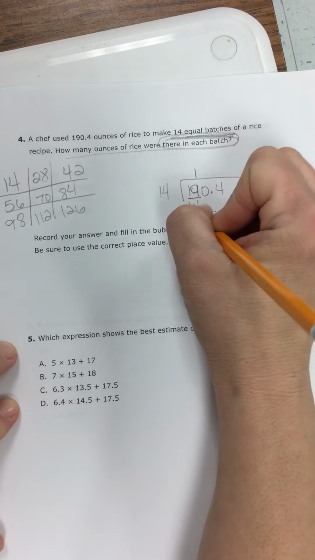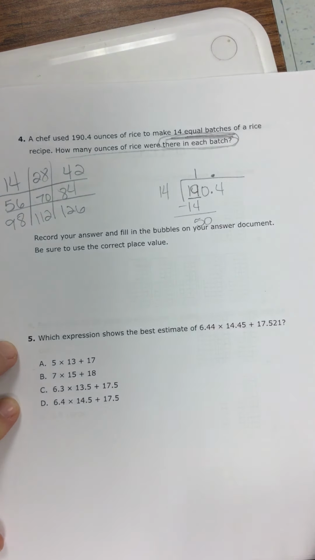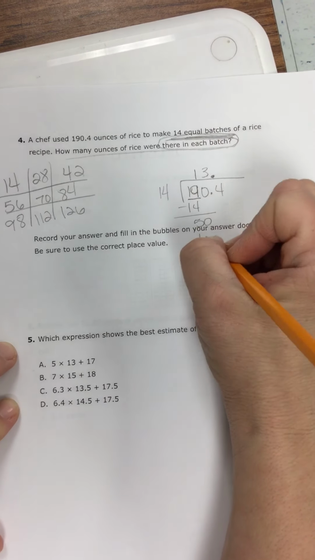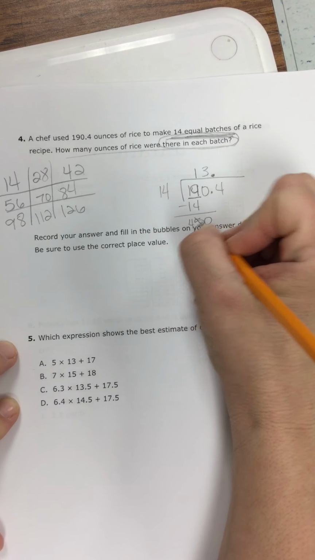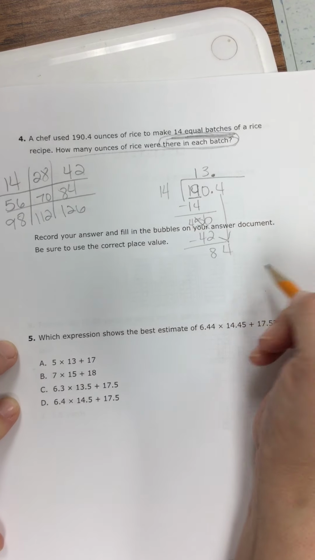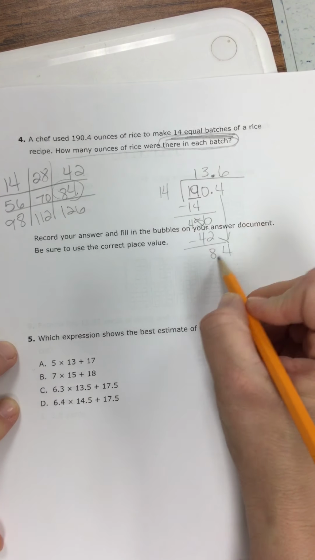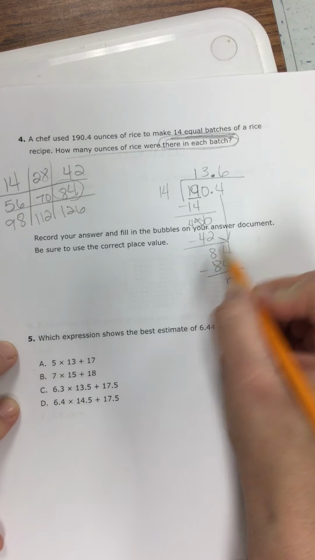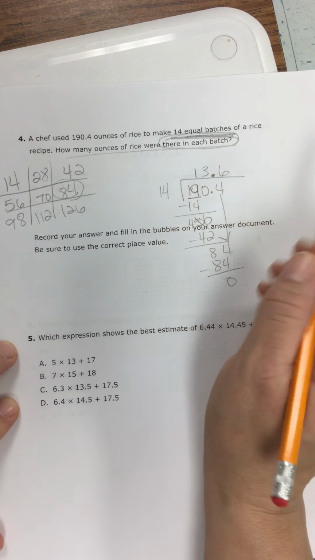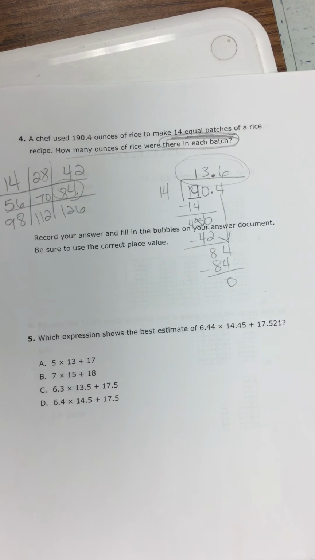Here's where most of you missed. You didn't line up your decimal. I mean, not your decimal, but your numbers. 14 will go into 50 3 times, which is 42. Bring down my 4. 14 will go into 84 6 times. Some of you had 1.36. Some of you had 136 with no decimal. You have to be careful and you have to line things up. You have to make sure you're lining up.